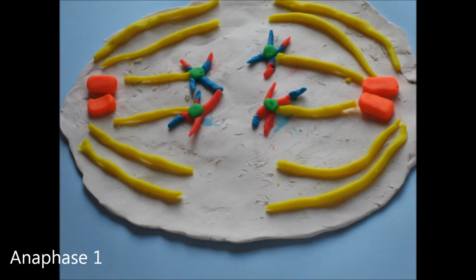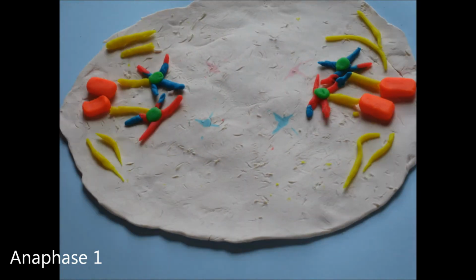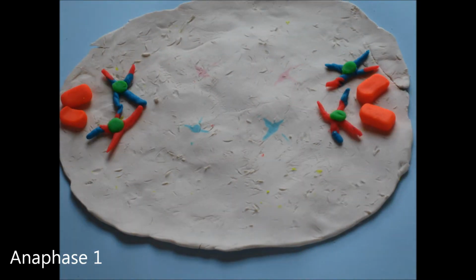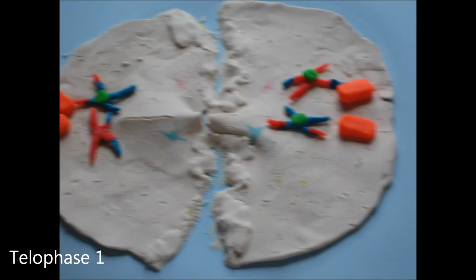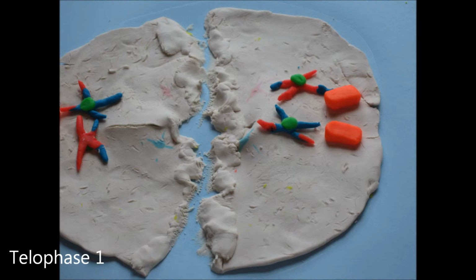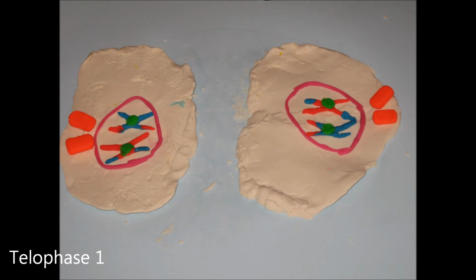Then anaphase 1, in which the homologous pairs are separated and pulled to the opposite ends of the cell. So in telophase 1, the chromosomes have reached the opposite ends of the cell, and the microtubules have begun to disassemble, and cytokinesis occurs.